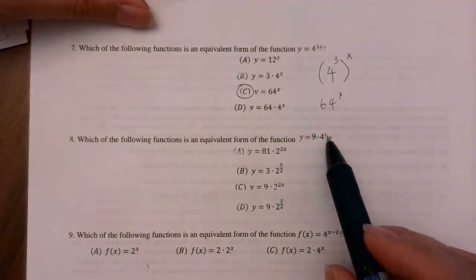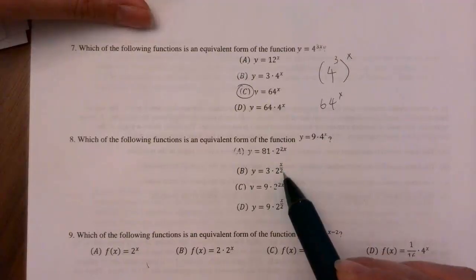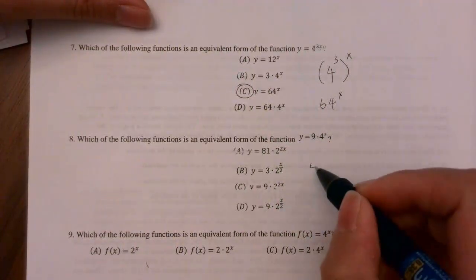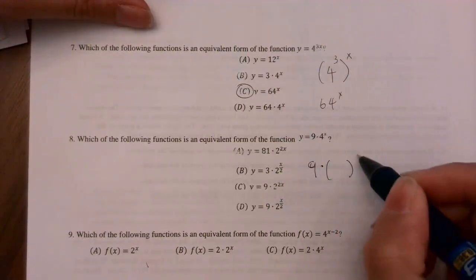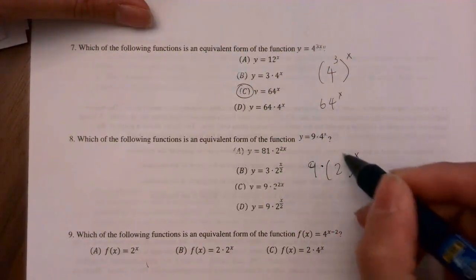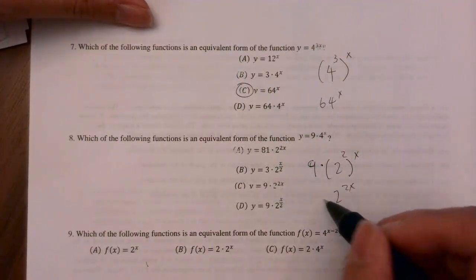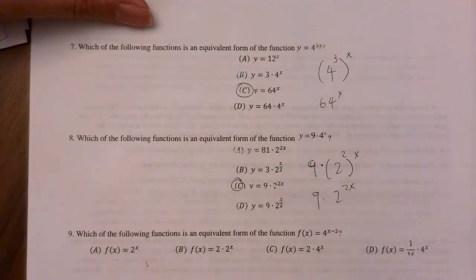Number 8, look at your exponent, just the x. All of my choices have 2x or x over 2. That means I have to break that 4 down. So how am I going to break it down? Isn't 4 2 squared? Exponent to exponent, we're going to multiply it. Anything like that you see?